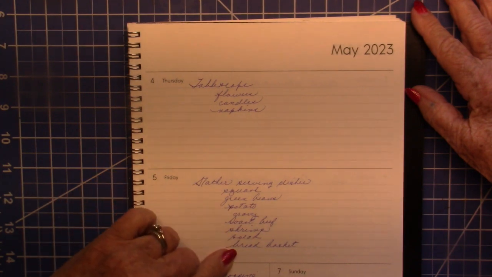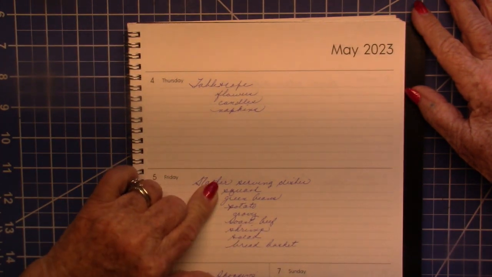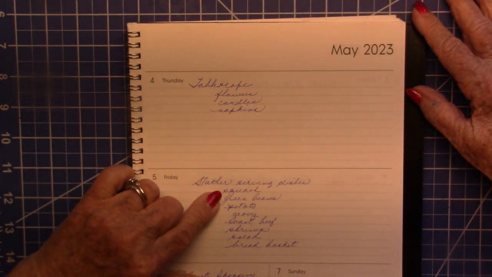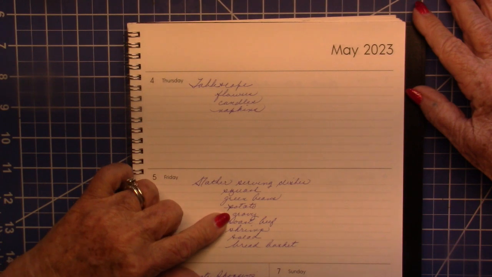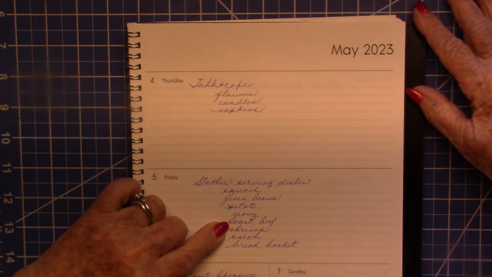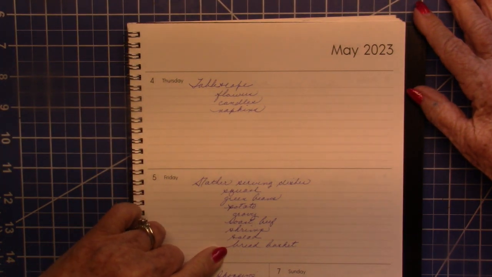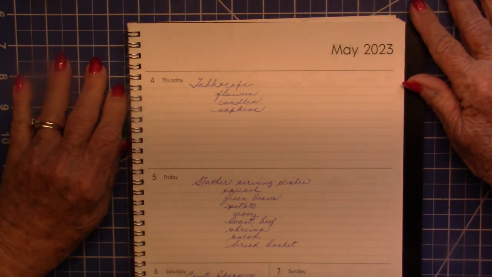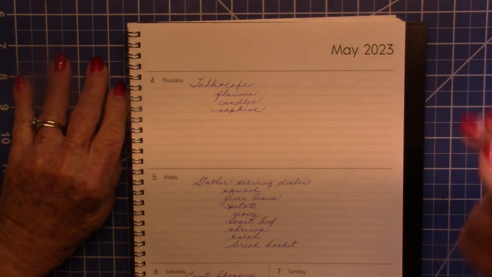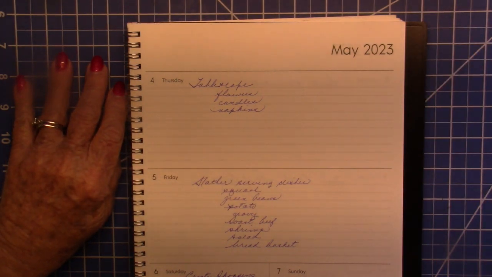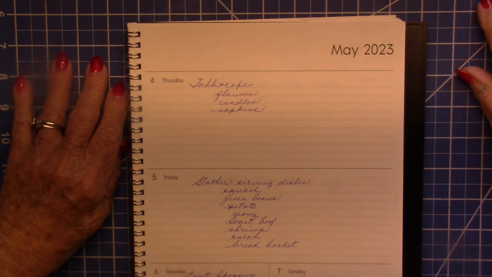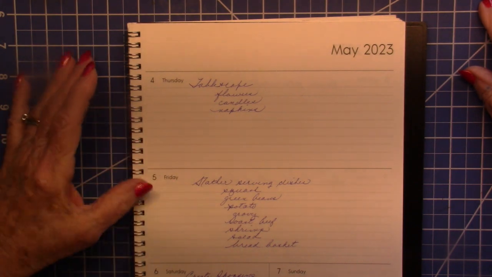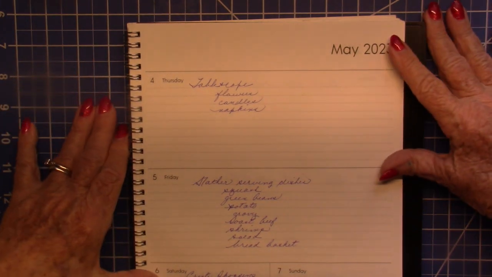I'm writing down the different menu items that I'm going to be looking for dishes for: the squash casserole, the green beans, the potato, there'll be gravy, the roast beef, the shrimp, the salad, and the bread basket. So I'm going to gather those and probably put them on the counter in one spot, or I would even leave them on the corner of the table until the end of the week. That's today.